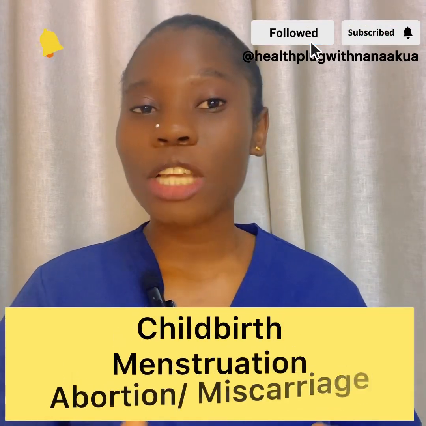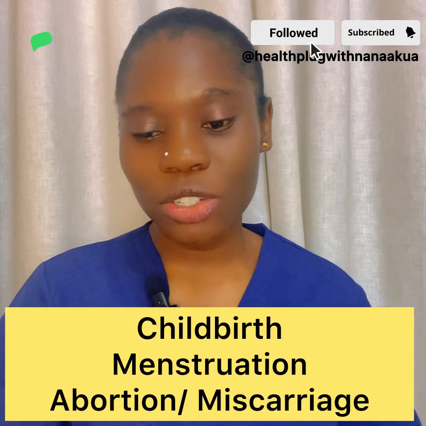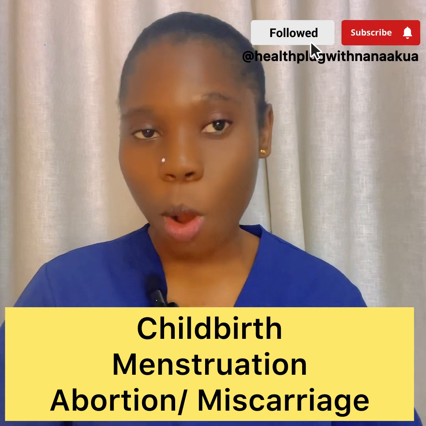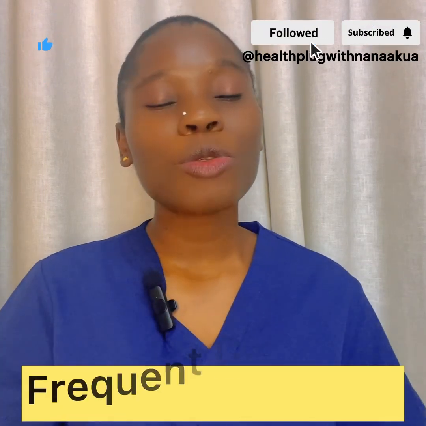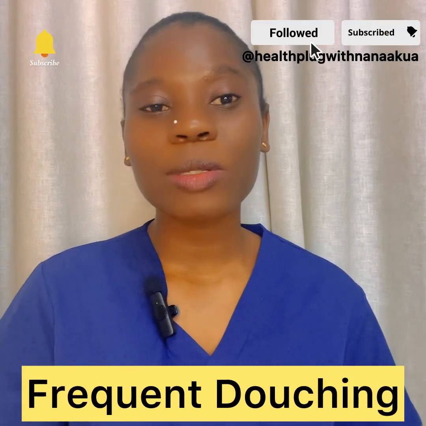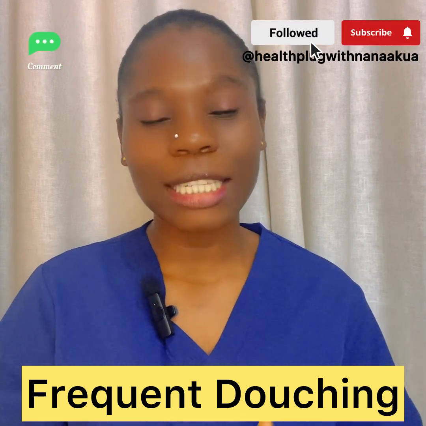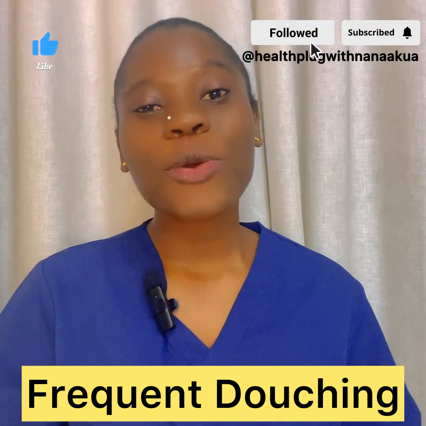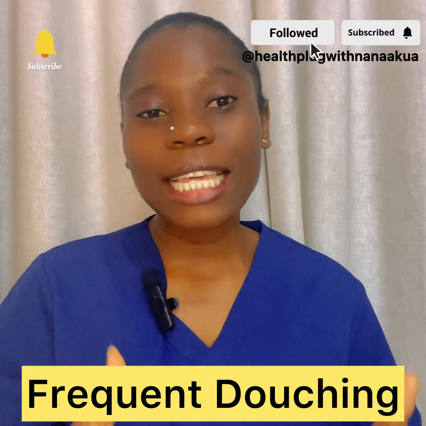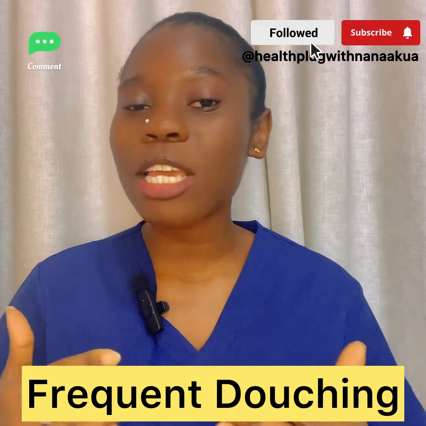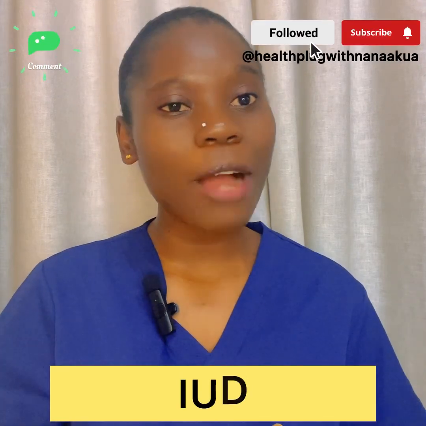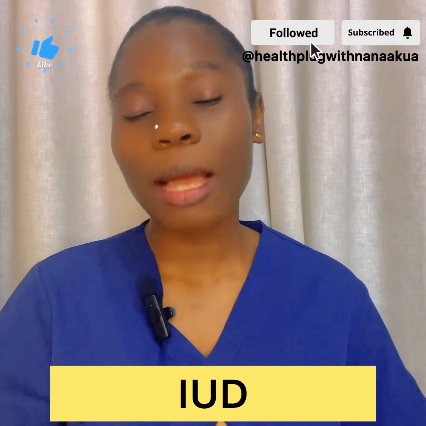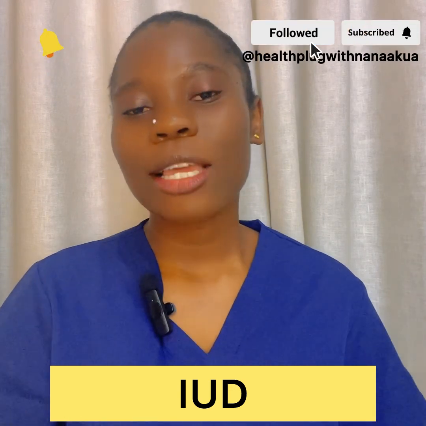Secondly, in the case of childbirth, menstruation, and abortion or miscarriage. Then frequent douching, that is washing of the vagina with water or other fluids. This process has its own way of introducing bacteria into the reproductive tract. And lastly, in the contraceptive use of IUD, during the process, some bacteria can enter into the reproductive tract.